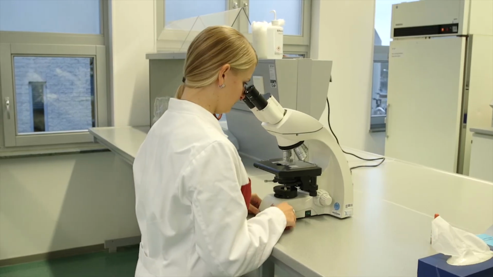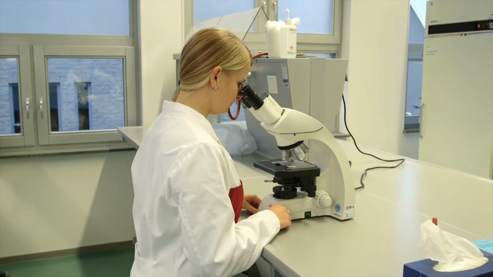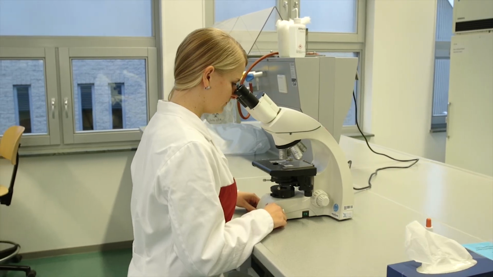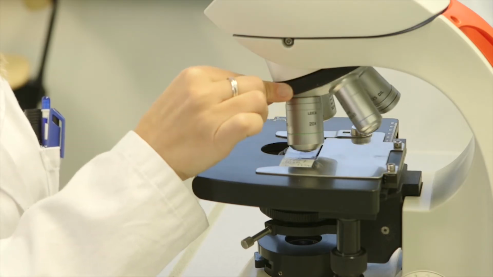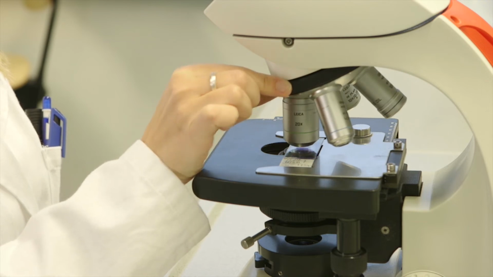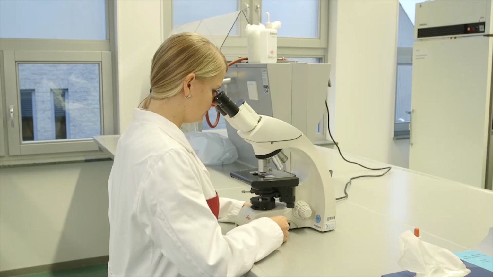You should only go up to a higher magnification if the image is already in focus at the lower magnification. In other words, never go to a higher magnification if the image is not sharp. If you do, you may damage the objective lens.